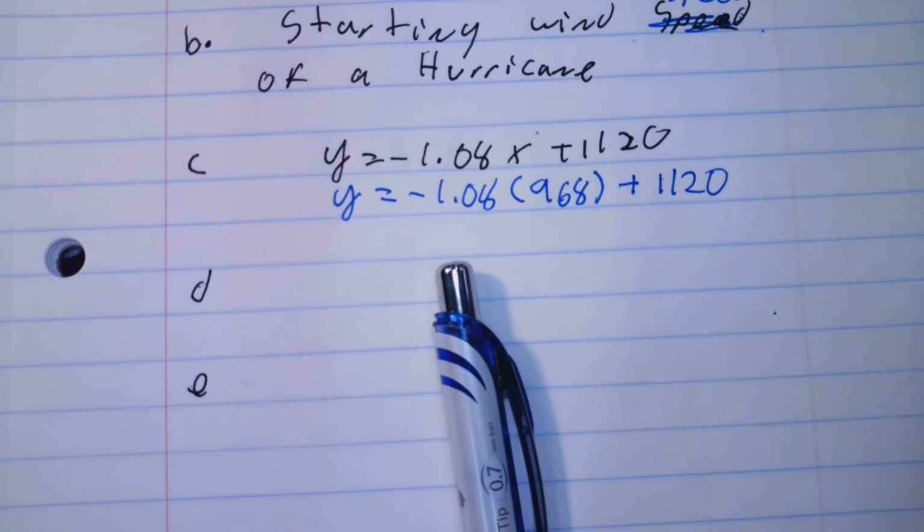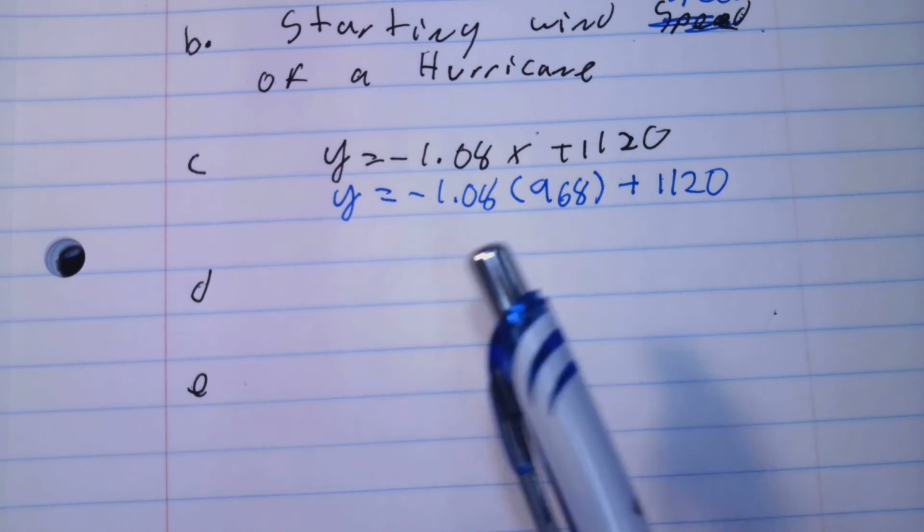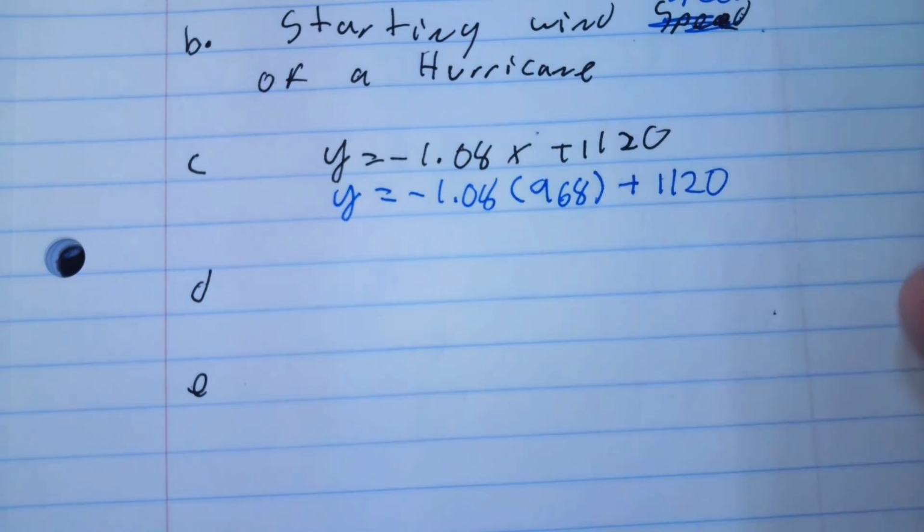Okay, it looks like for C, I get... I'm supposed to round to what? The nearest knot, which knot stands for nautical mile, in case you wanted.